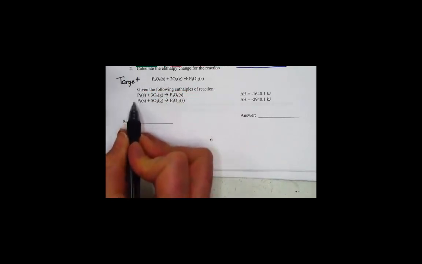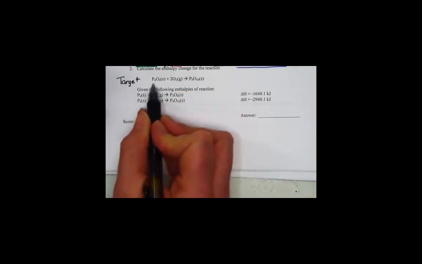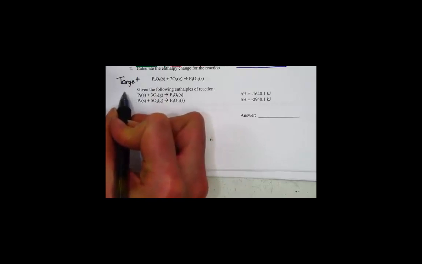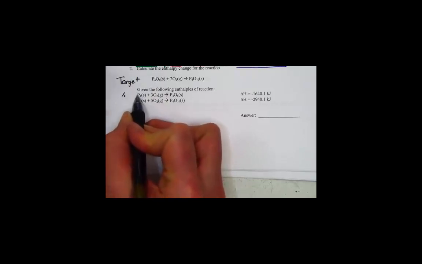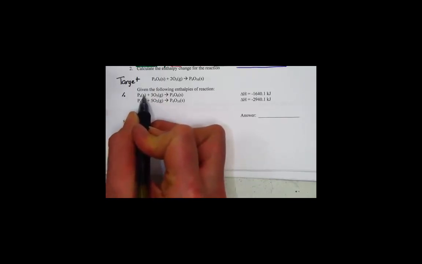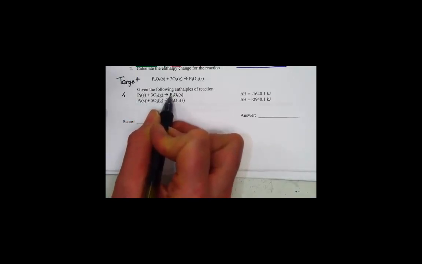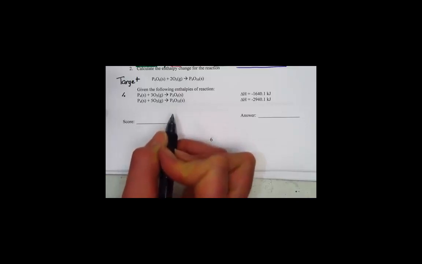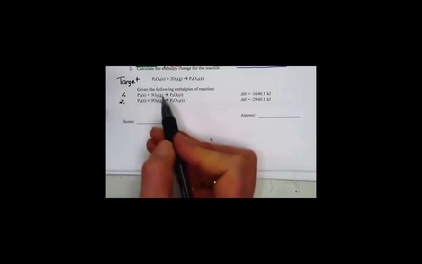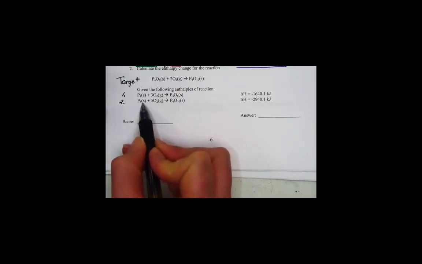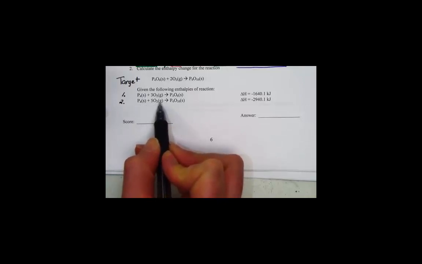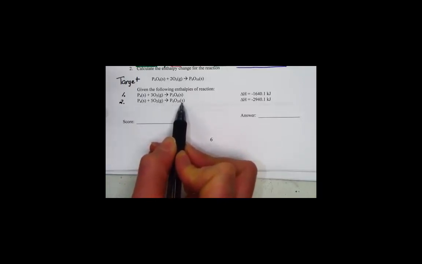We have 2 elementary reactions to build our target. Elementary reaction 1 has P4 as a solid plus 3 units of O2 as a gas, forming P4O6 solid. And that second elementary reaction, P4 solid plus 5 O2s yields P4O10 solid.